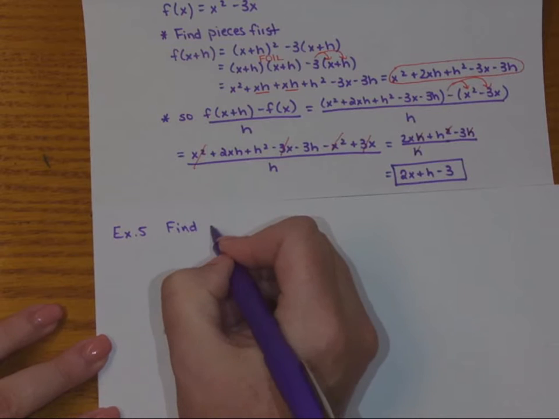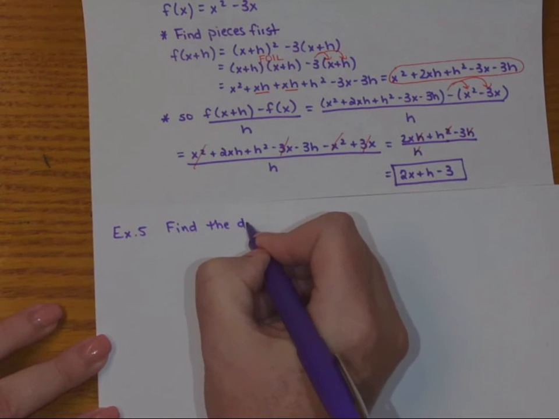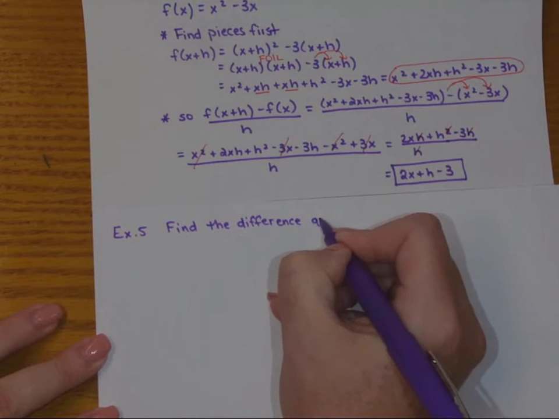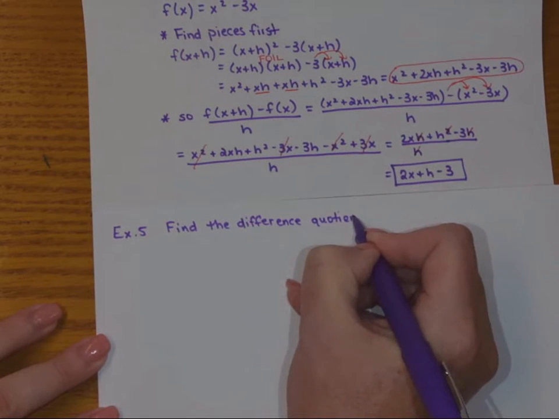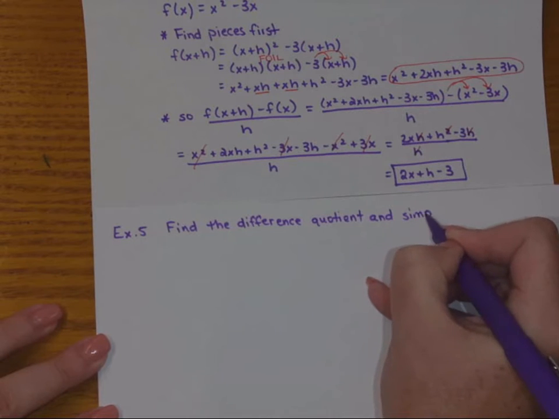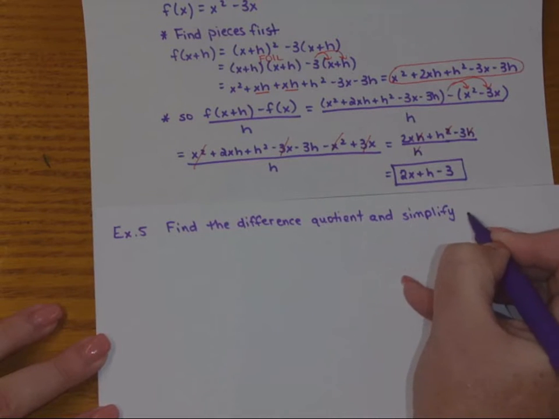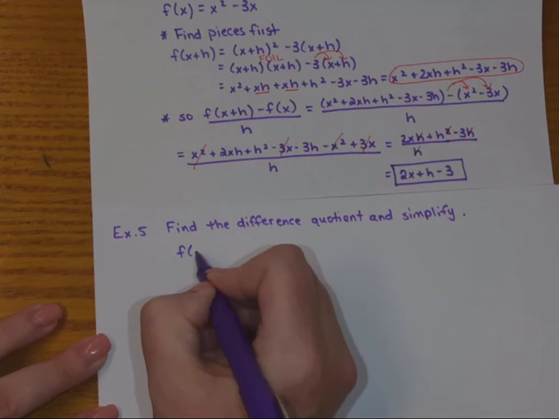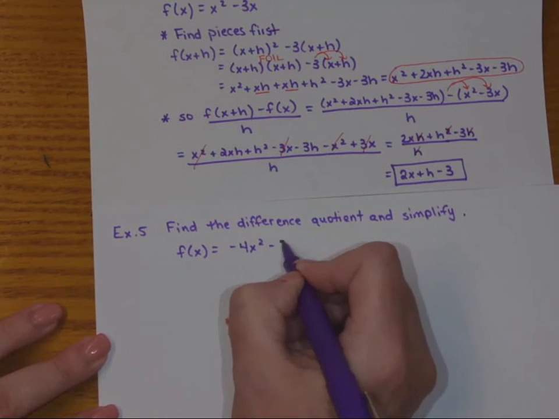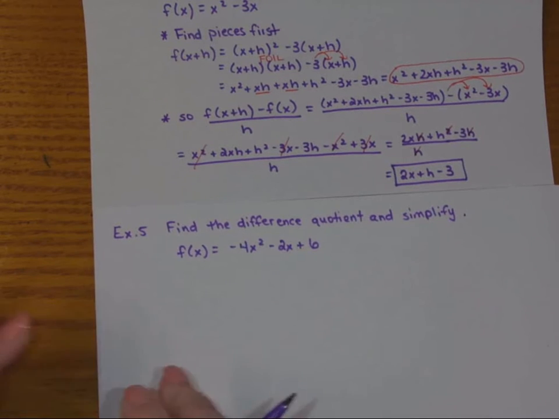Okay, so let's do one more. Now on Connect, you're going to get different questions than the person that sits next to you in class. Everyone usually gets different questions. But there are going to be some commonalities, and so we're going to talk about those. So let's say that the function I want you to do this same difference quotient formula for looks like this time, negative 4x squared minus 2x plus 6.